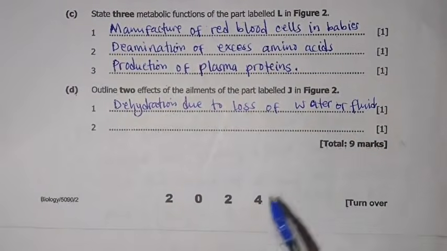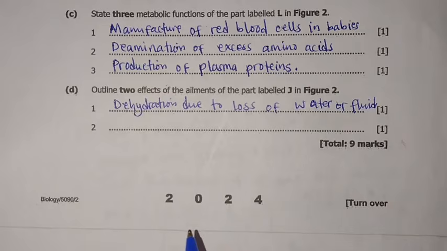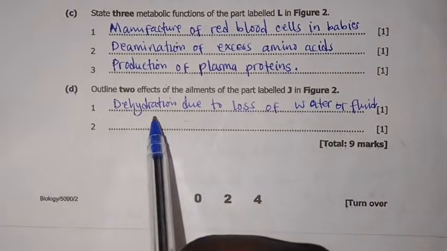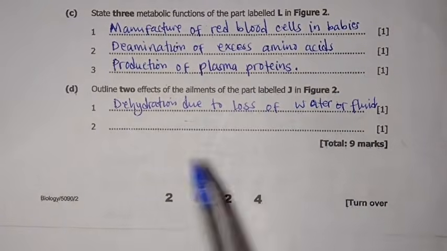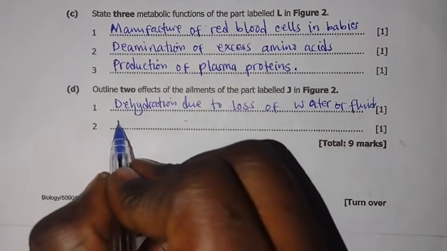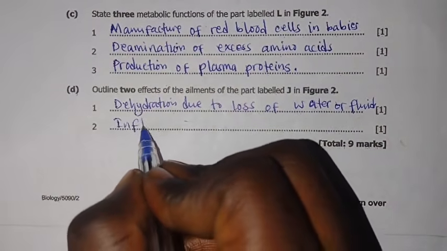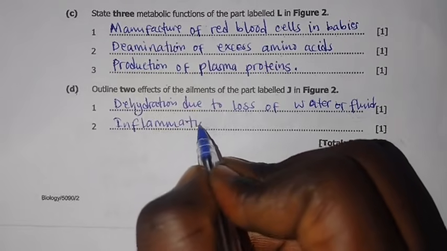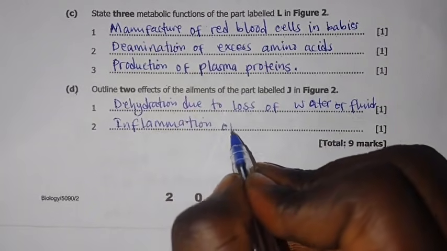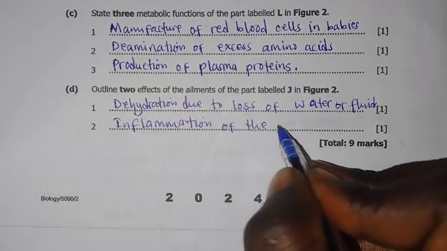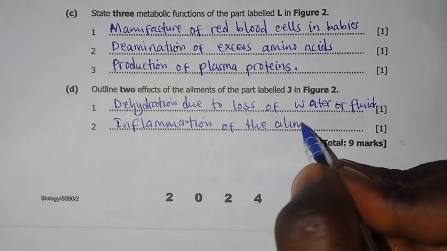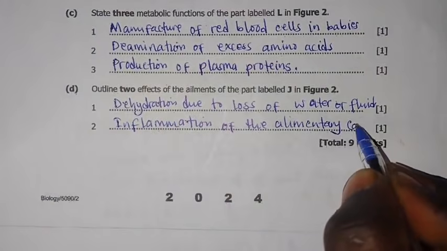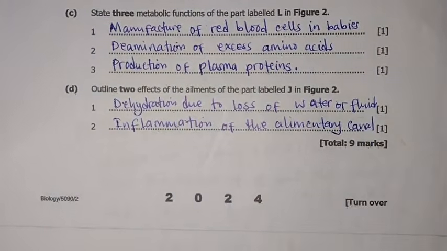Remember I said one of the functions of the large intestine is to absorb water and mineral salts. So this will be one of the effects, dehydration due to loss of water and or fluids. Apart from that, we can also say inflammation of the alimentary canal.